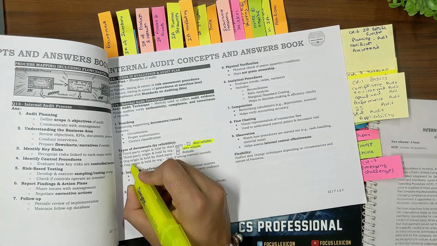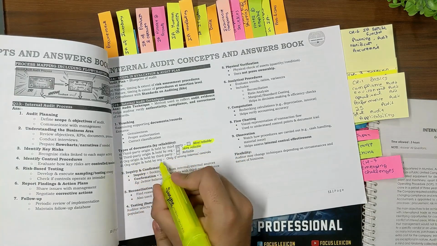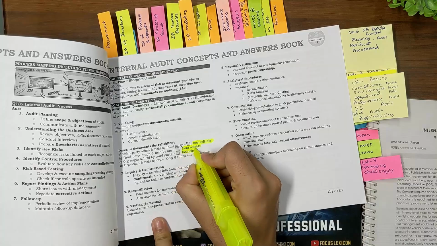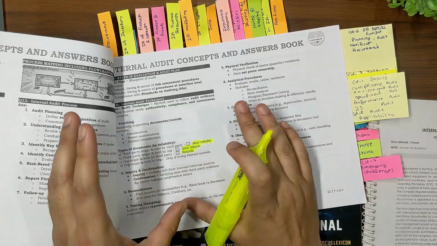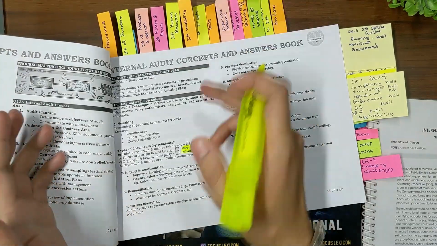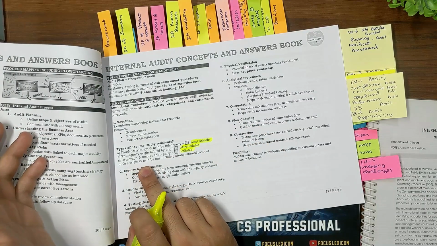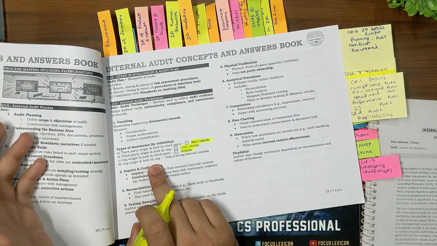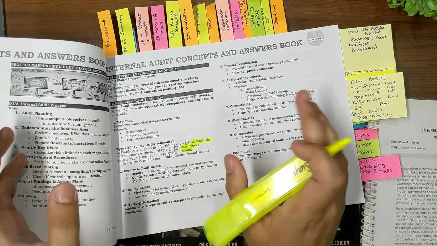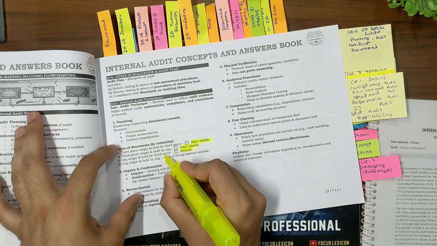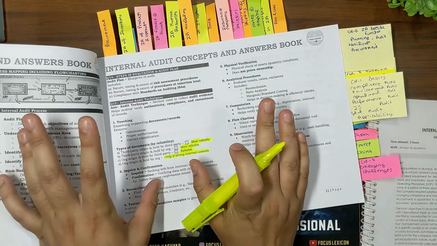When the creator is the organization and it is held by a third party, then it is reliable. When the document is created within the organization and held by the third party, it is reliable. When the creator is also your organization and the document is also held by the organization, that is reliable only if there are strong internal controls. So this is what we have to check.